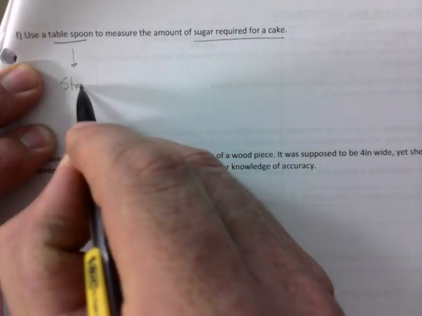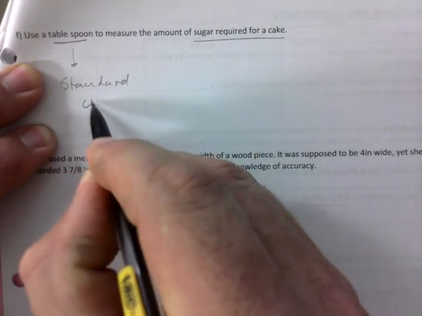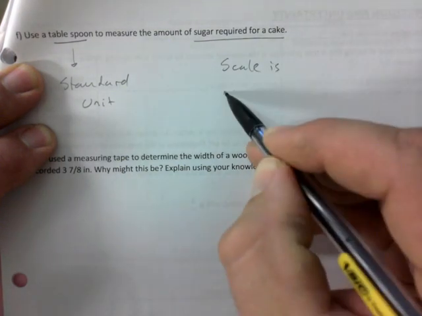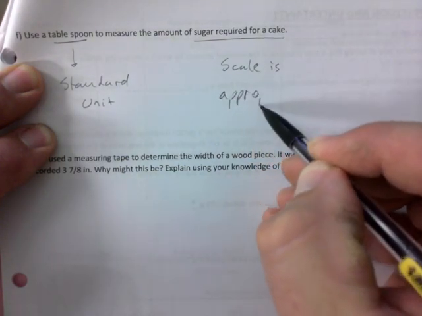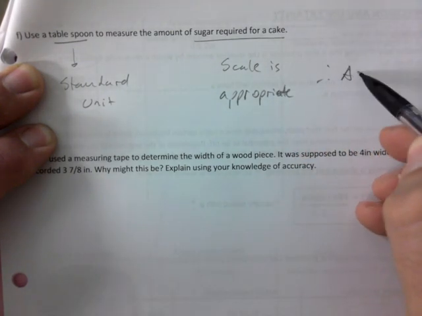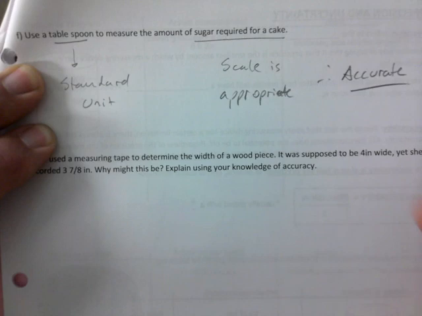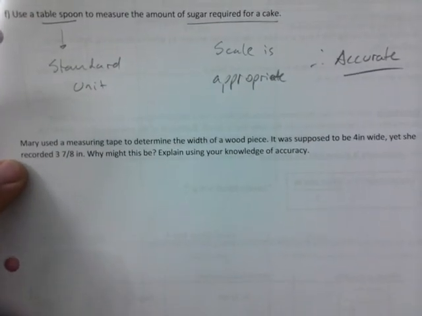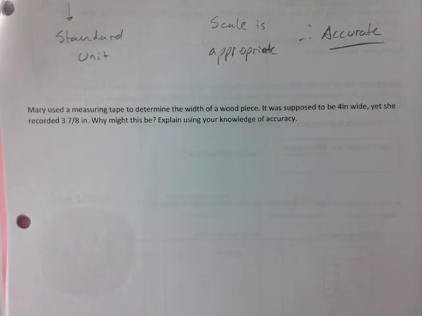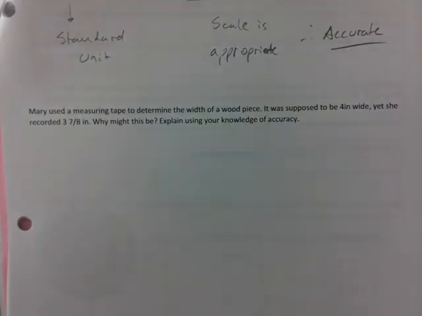This is standard unit, and scale is appropriate. Therefore, accurate. Done. I could do sentences, but I figured you'd rather not have sentences.